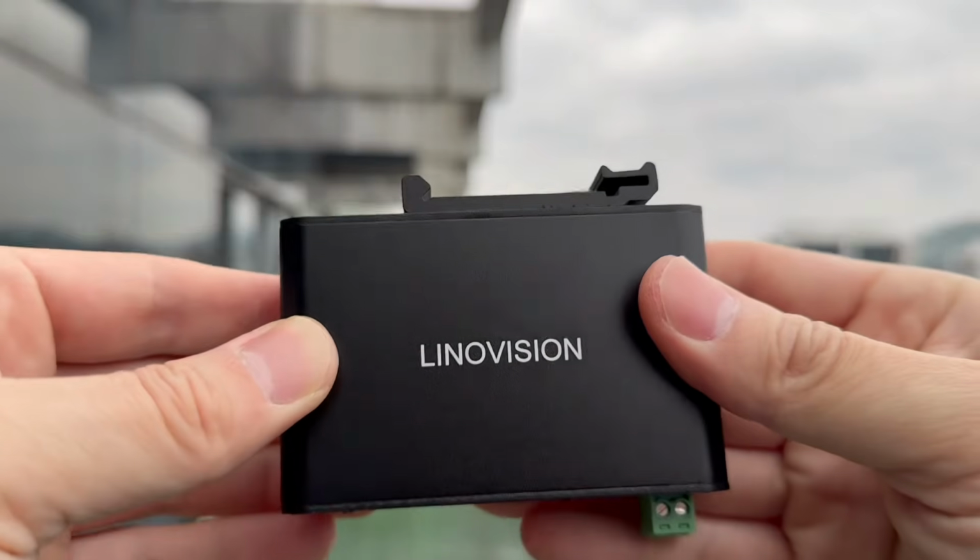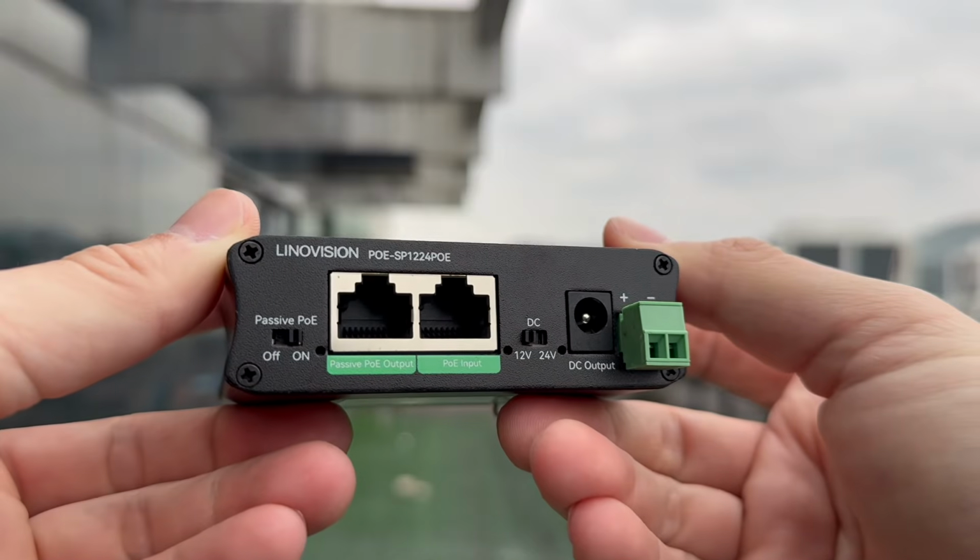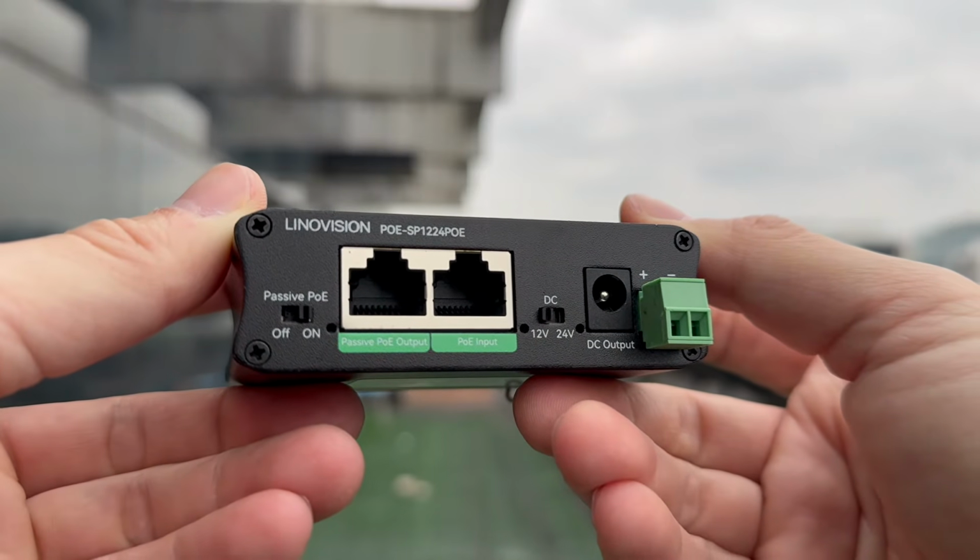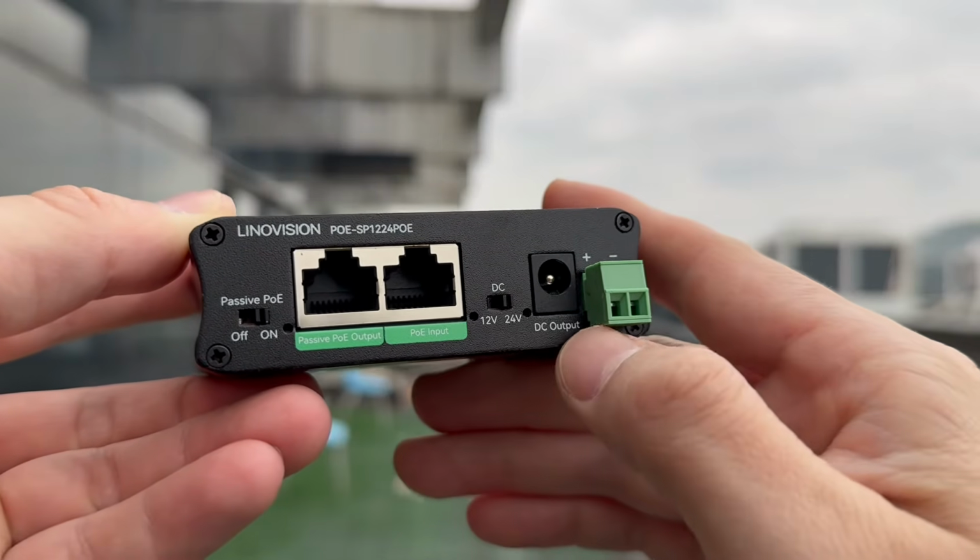Meet the LINOVISION 1224 Splitter: small, solid, and designed for solar. It takes a single PoE input from your solar network and gives you exactly what you need: switchable DC 12 volt or DC 24 volt output, clean power for non-PoE devices like cameras, routers, and wireless bridges.